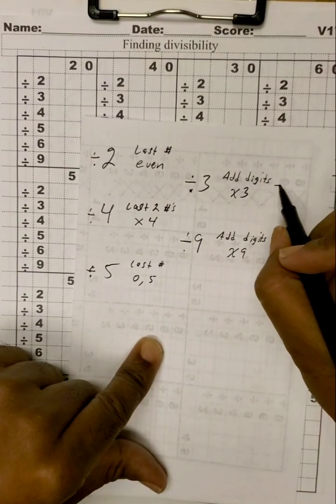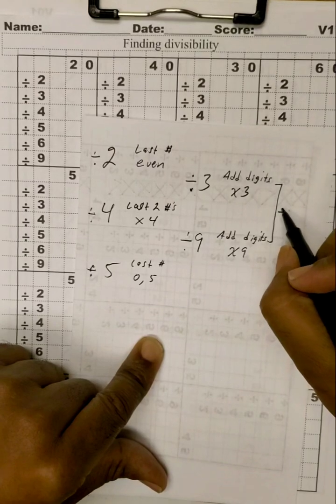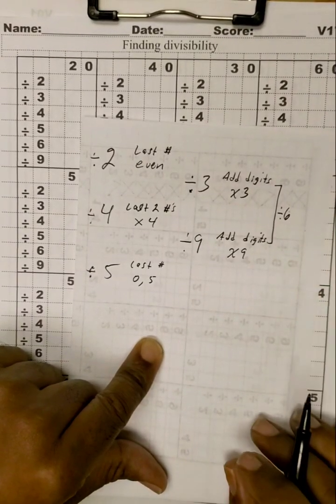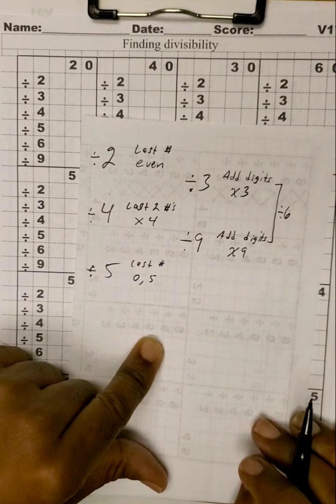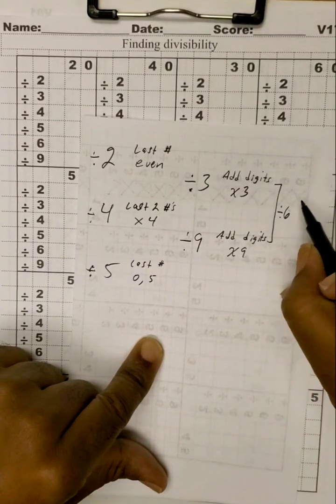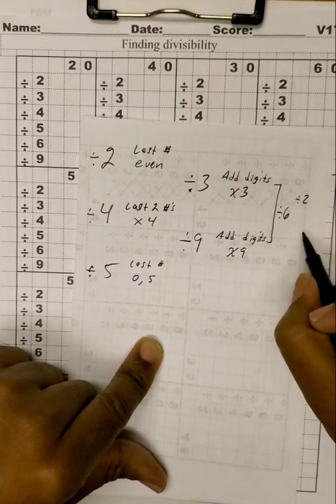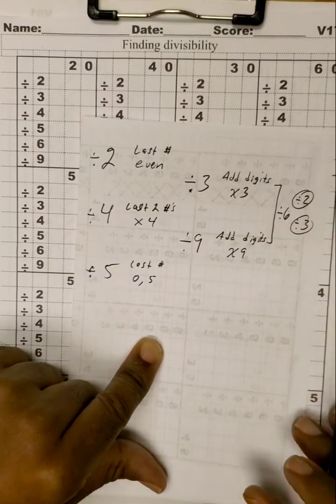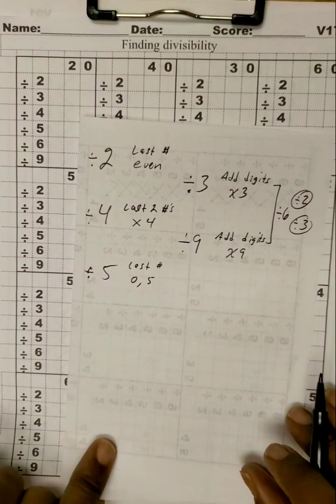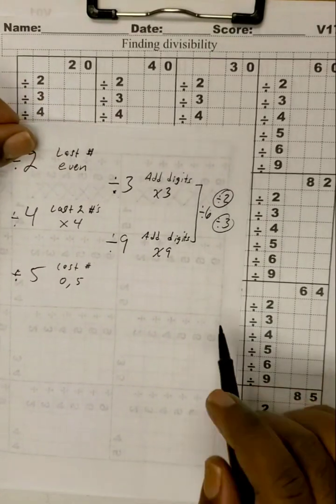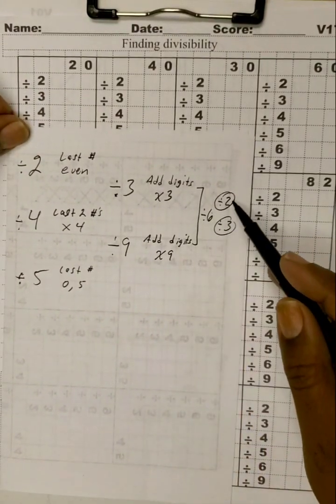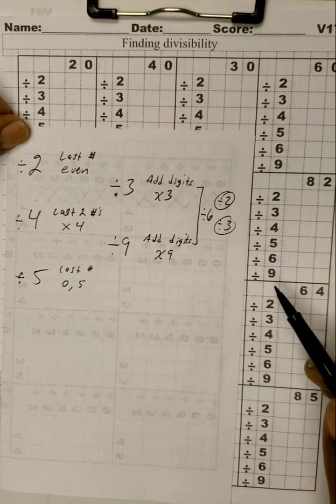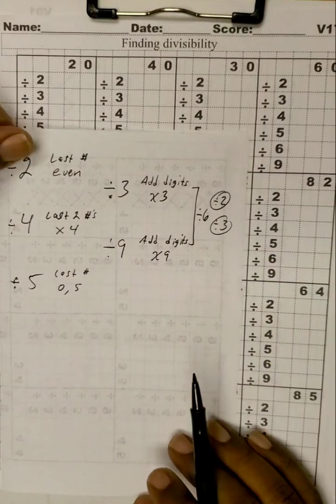Finally, if a number is divisible by 6, it's basically divisible by 2 and divisible by 3. So once again, numbers that are divisible by 6 will be divisible by 2 and 3. So we check these out first.